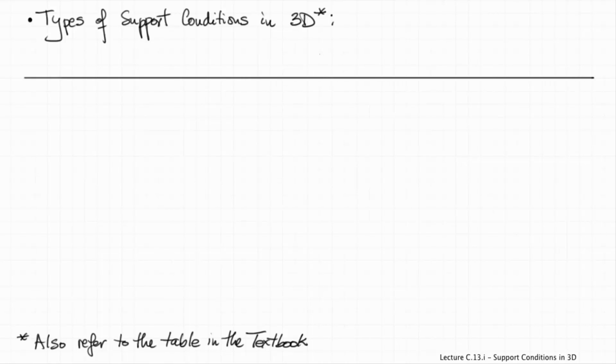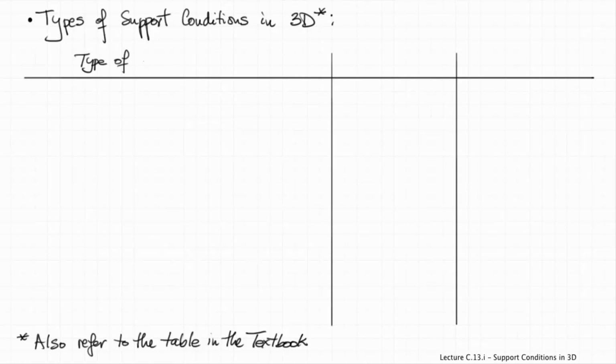You would have to have the table in mind. Now, I'm going to do this in a table in which I will actually compare the types of supports and what it prevents, so what it has to be replaced with, for a case in 2 dimensions that we're already familiar with, and with a case in 3 dimensions.